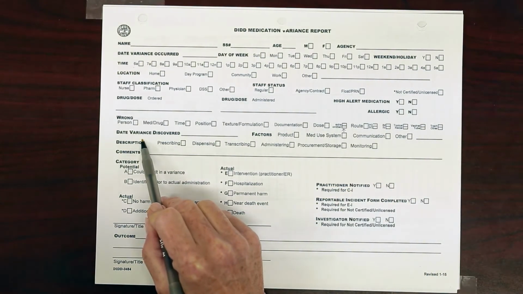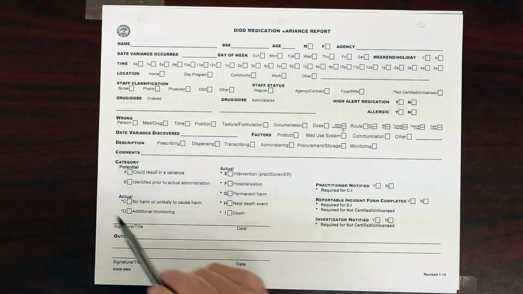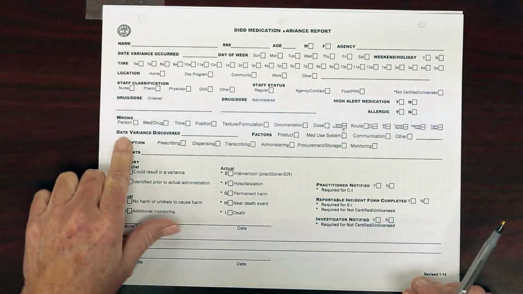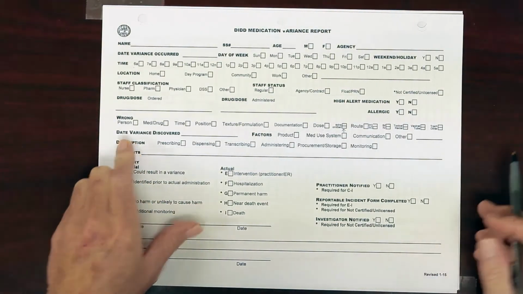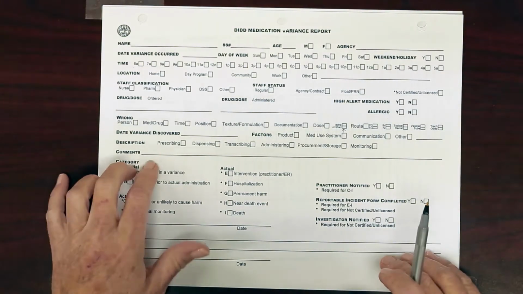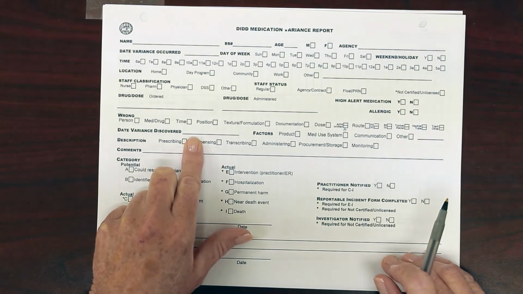Date the variance is discovered is really more important than you may realize. If a med variance occurred on the 4th but was not reported until the 10th, then we would want to know why there was a delay in reporting. Why did so many days pass? So it's really important that you put the date that variance was discovered.